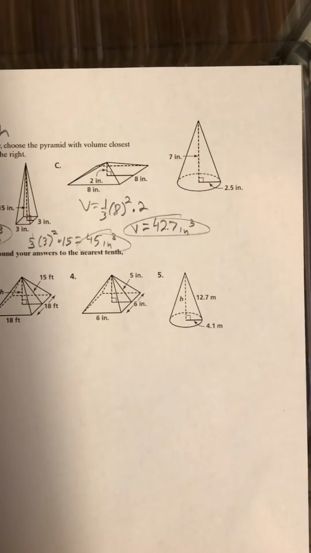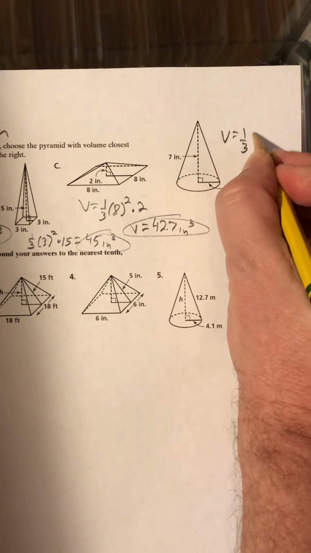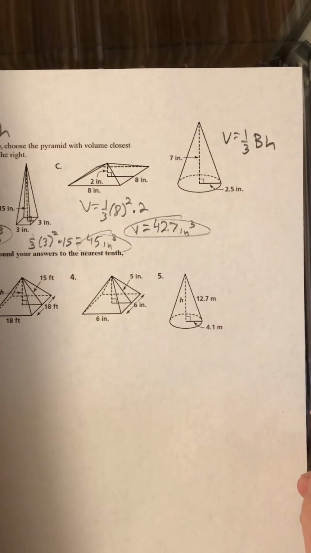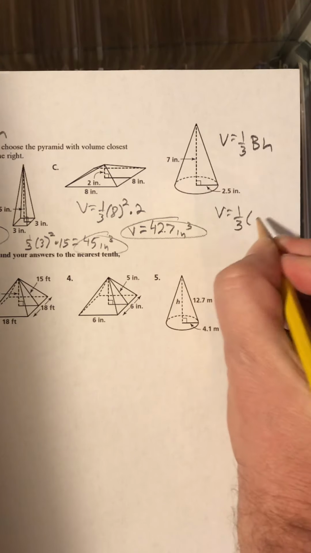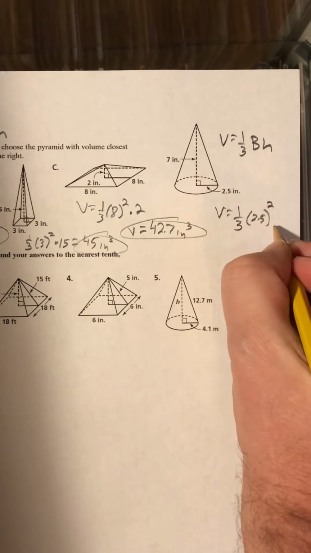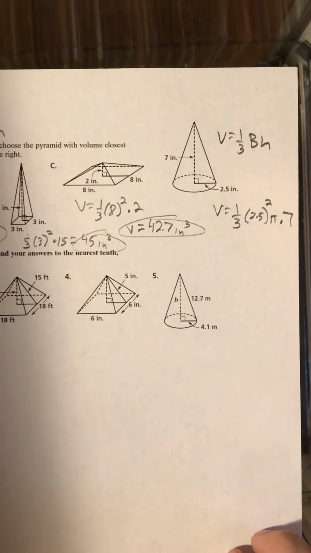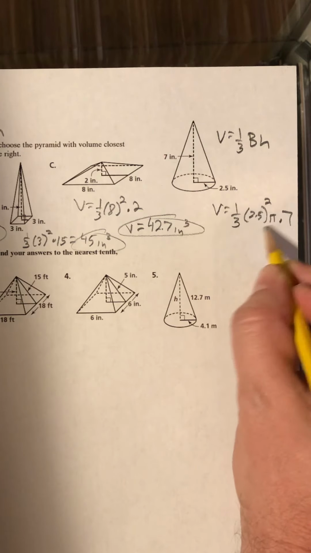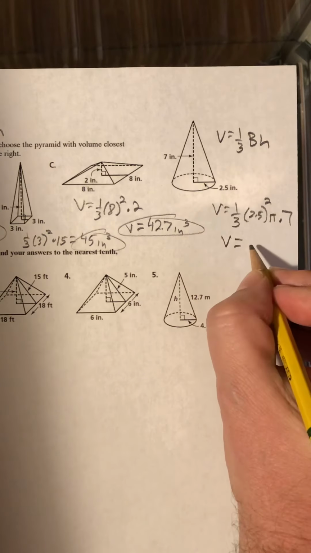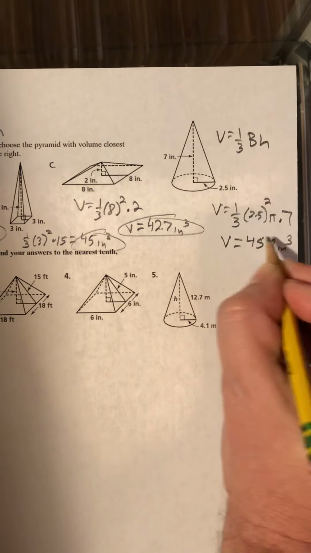Now let's look at the volume of this cone. So it's also going to be 1/3 the area of the base times the height, but of course the base of a cone is going to be a circle. So the volume of this one is going to be 1/3, the radius is 2.5 squared times pi times 7, okay? So when we simplify all of this on out, we're going to go ahead and round to the nearest tenth, use 3.14 for pi, okay? So whenever we multiply all that on out, we're going to get 45.8 cubic inches.